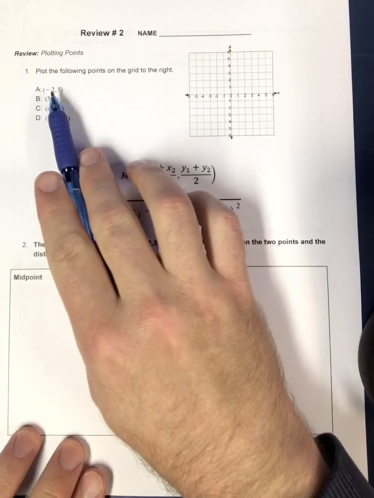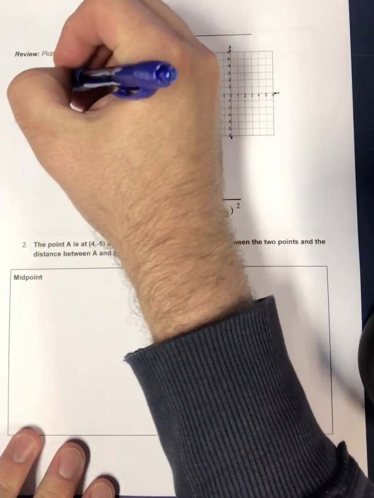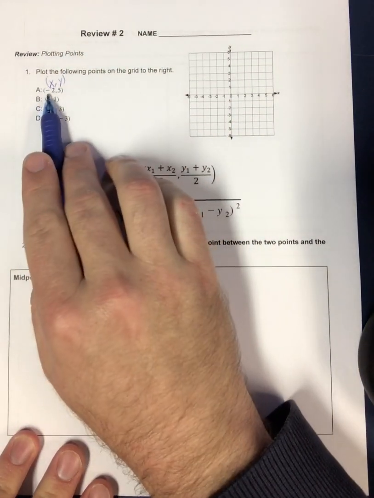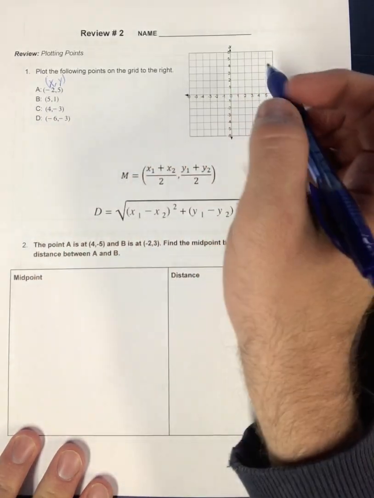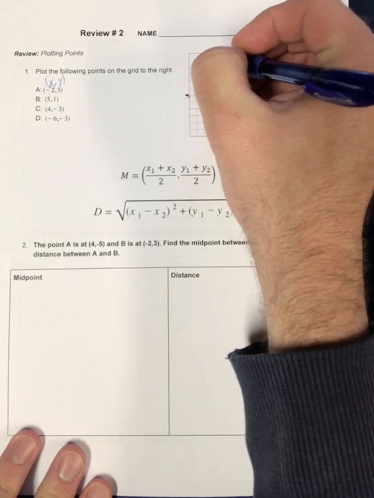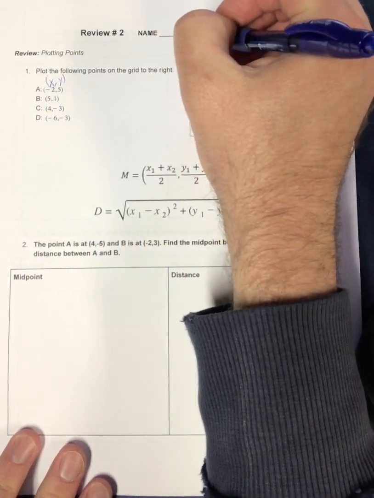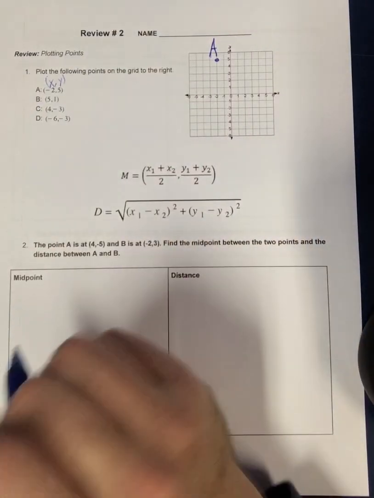Starting with the top, plotting points, (-2, 5). This goes x, y, so the -2 is the x and the 5 is the y. So if we go to -2, then up to 5, we have a point right here, and because that's next to the A, I'm going to label this point as A.